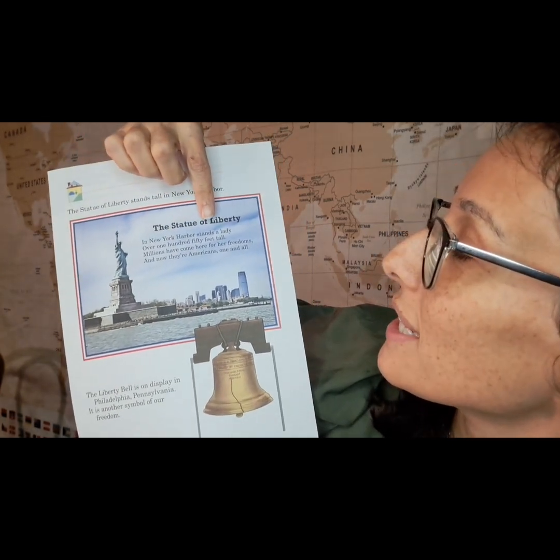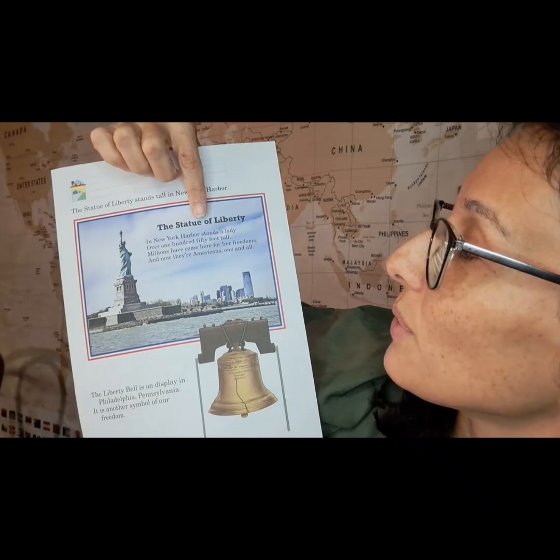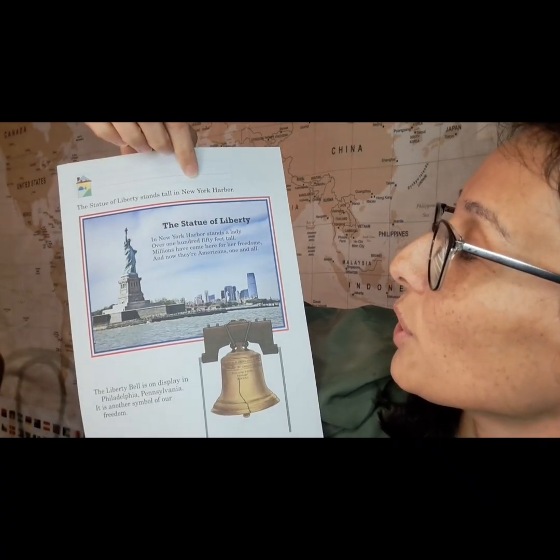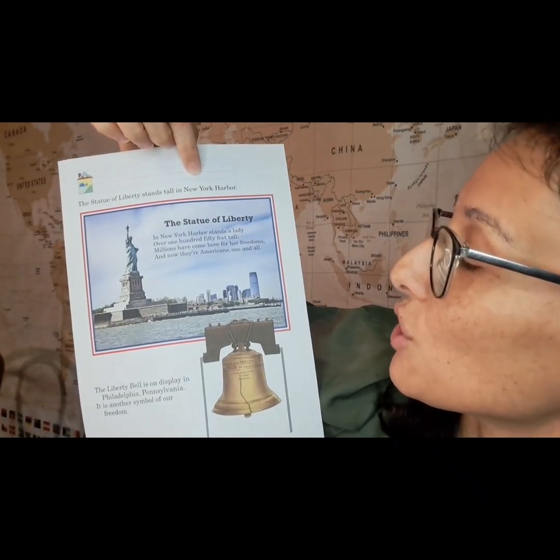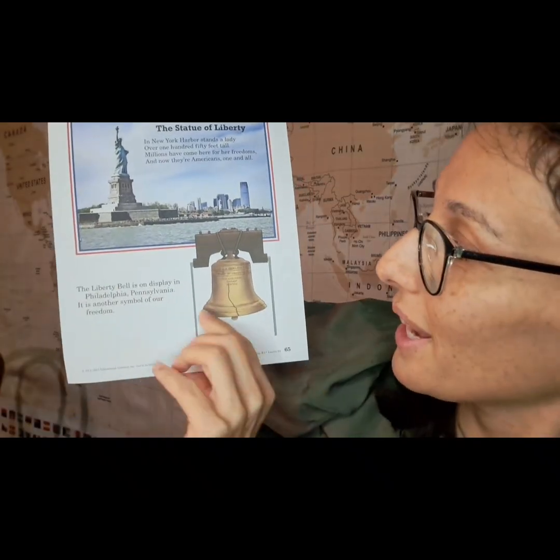In New York Harbor stands a lady over 150 feet tall. Millions of people come to see her. What does the Statue of Liberty stand for? And now they're Americans, one and all. Americans and the freedom we enjoy in our country.